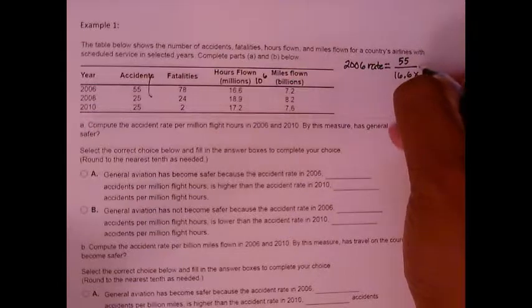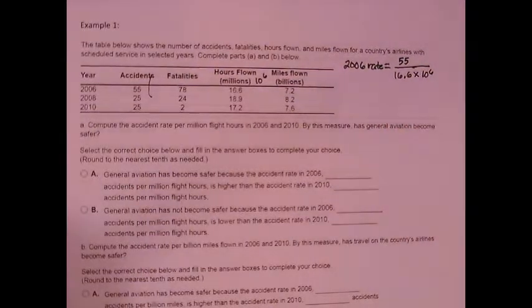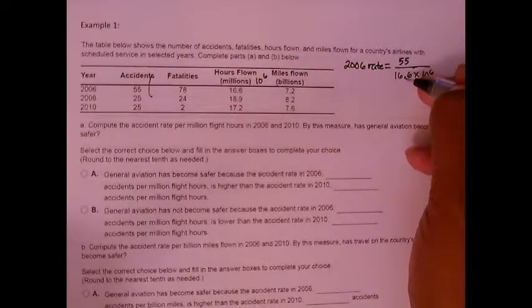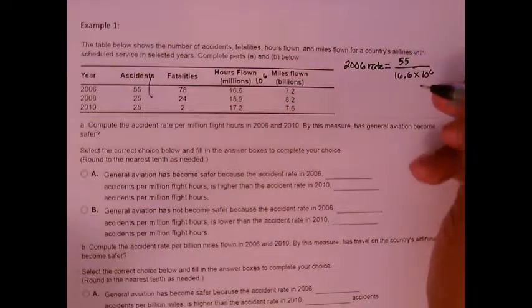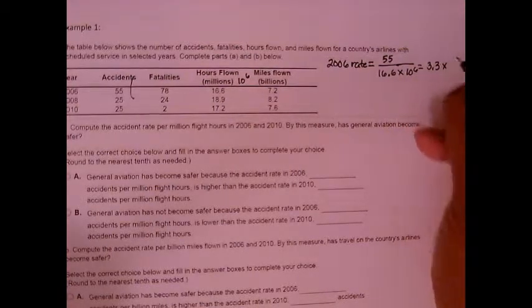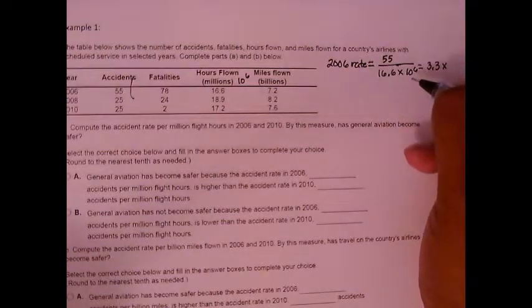So I'm going to have 16.6 times 10 to the 6 in the denominator. Now, what I would do, I would take that 55 and divide that by 16.6. And that will give me, I've already done this, 3.3, and the 10 to the 6 is in the denominator.